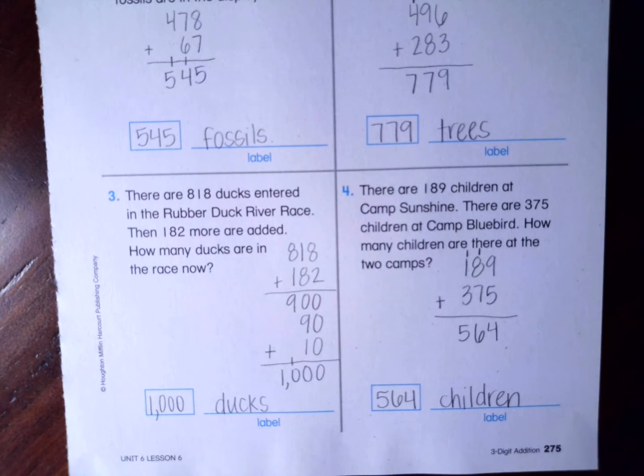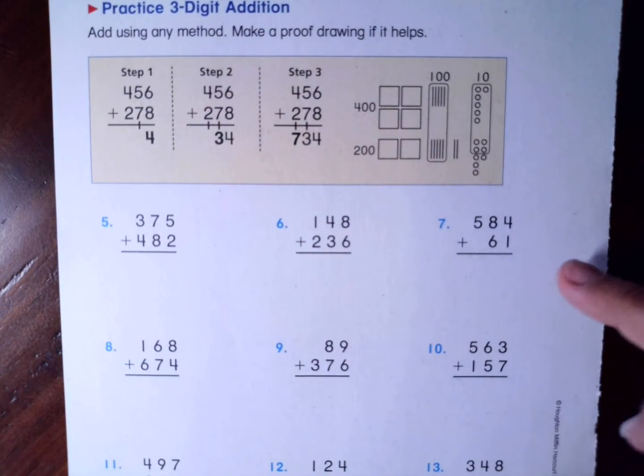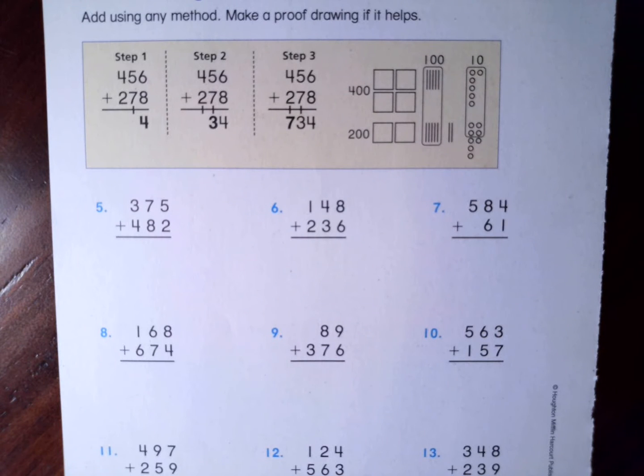All right, good work, my friends. Let's go ahead and flip it on over. So we have 9 more problems to solve. You're going to have a chance to do some of these problems on your own. You can use any method. So the methods include show all totals, new groups below, or new groups above. You may do a proof drawing to check your answer if you want. Okay? Proof drawings are not mandatory, but if it helps you check your answer, then that's great.